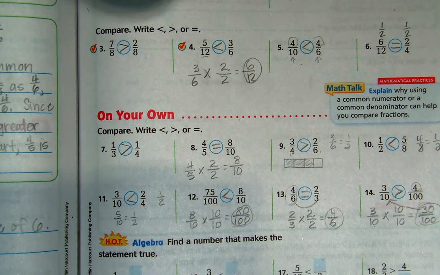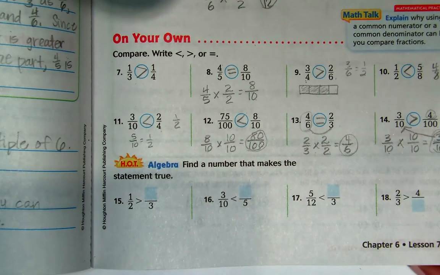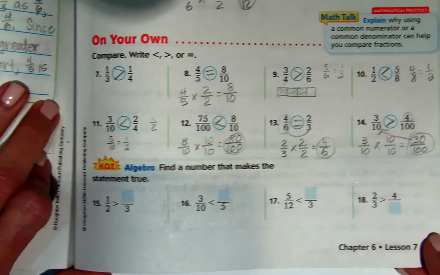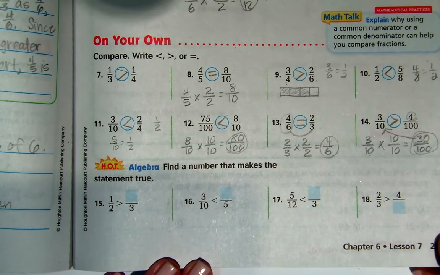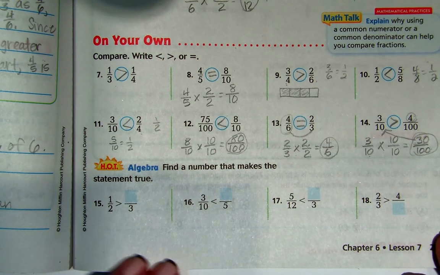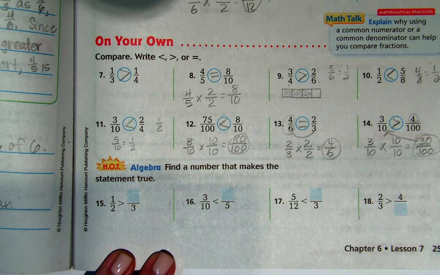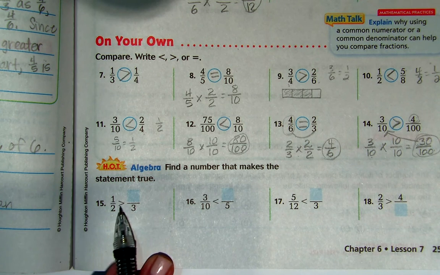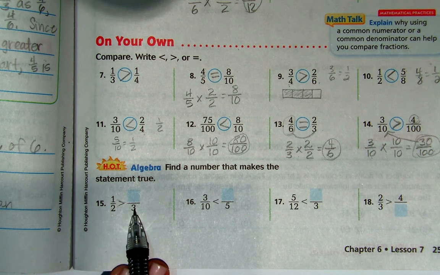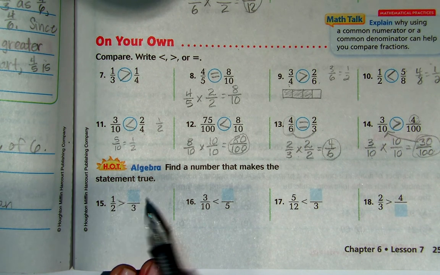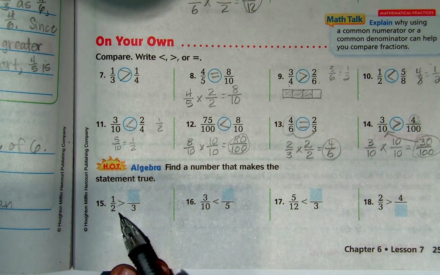Okay, our final section is the higher order thinking problems that some of you stress about so badly. But this is actually called algebra, because what you're doing is filling in an unknown number. So in this one, we're looking at 1/2 compared to what? What third would 1/2 be greater than?